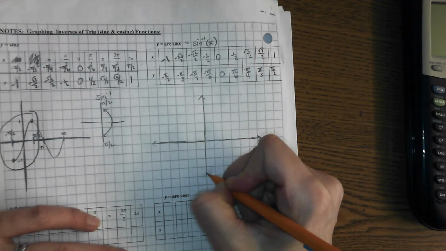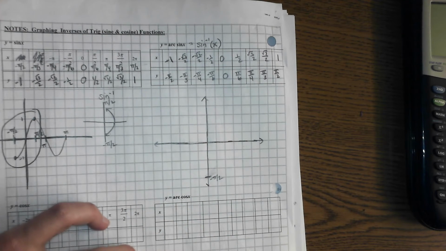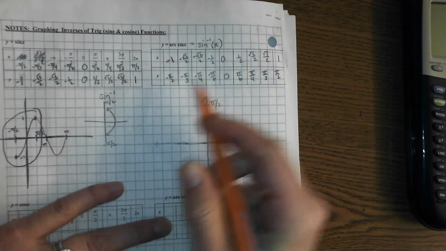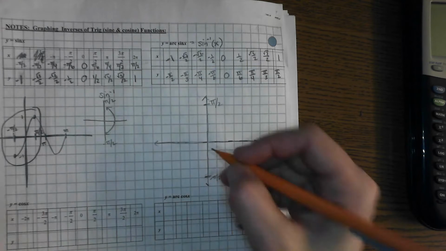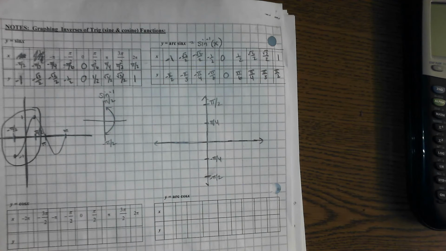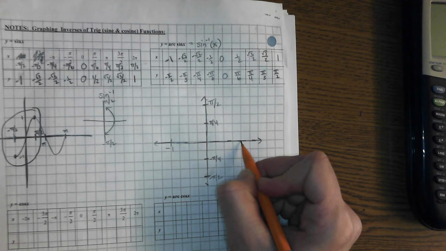So I'm going to make negative pi over 2 four units down, and positive pi over 2 four units up, because that's my min and that's my max. So negative pi over 4 is going to be halfway there, and positive pi over 4 is going to be halfway there up top. And my x-axis is what's being labeled with just negative 1 to positive 1. So again, I'll go out 4 to negative 1 and 4 to positive 1.